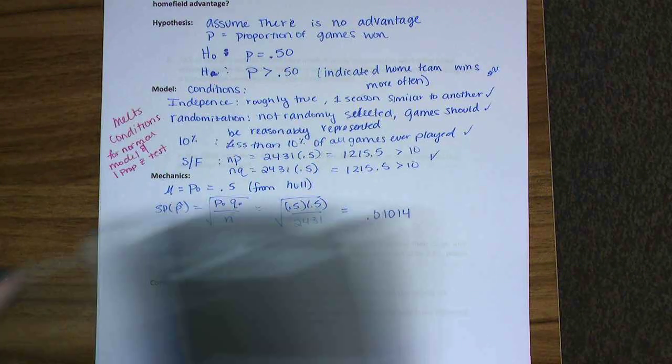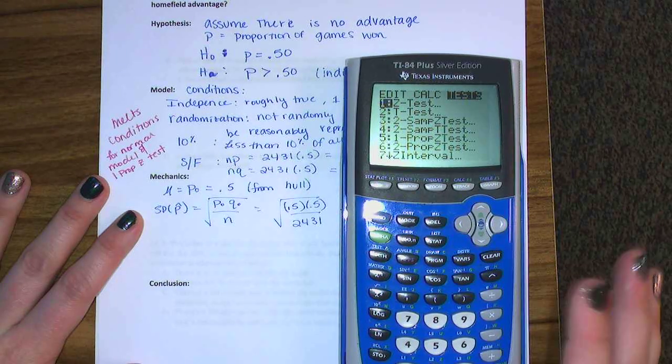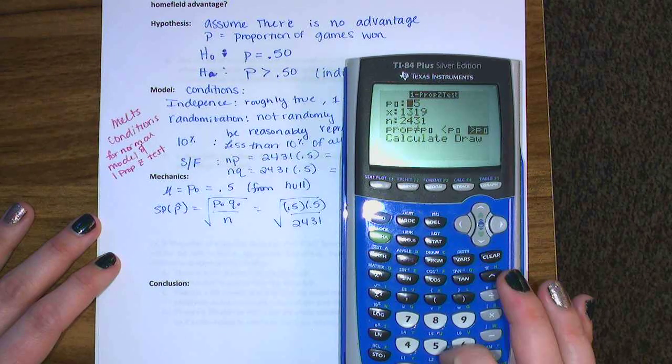On your calculator, you're going to go to stat and then over to test and number 5, which is the one prop z test.